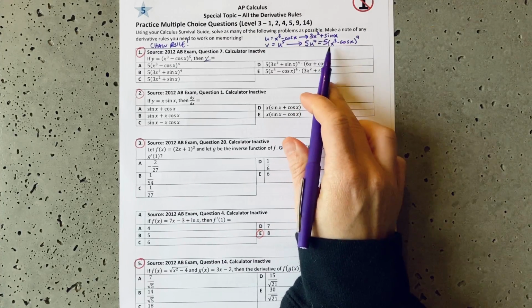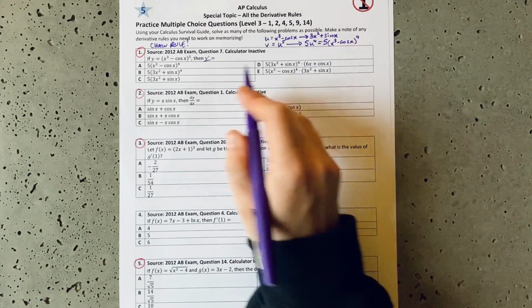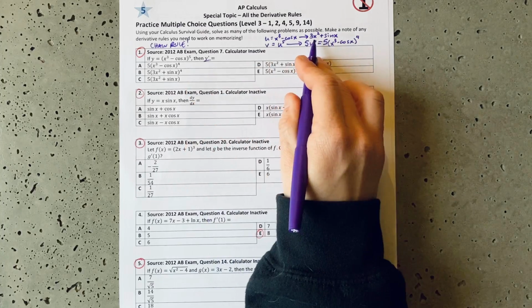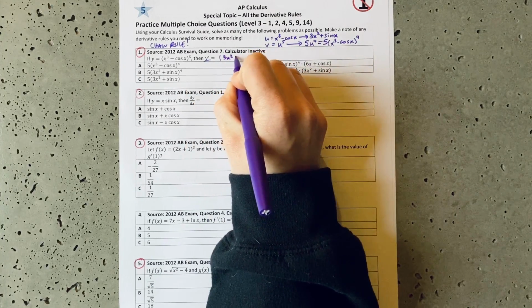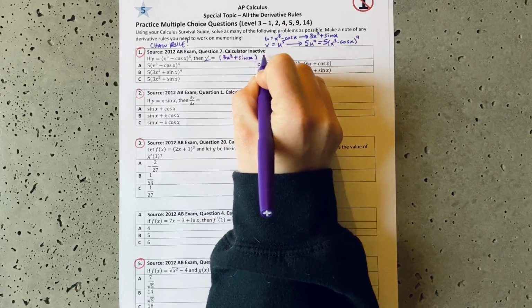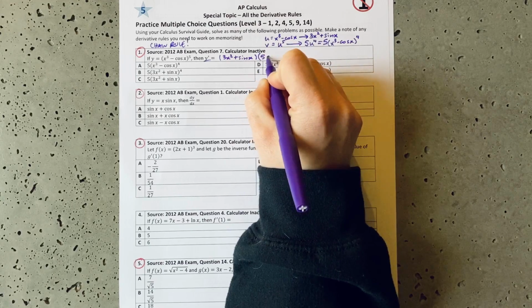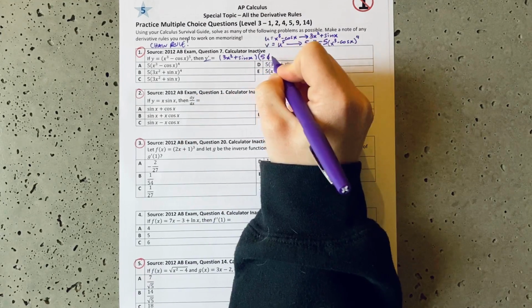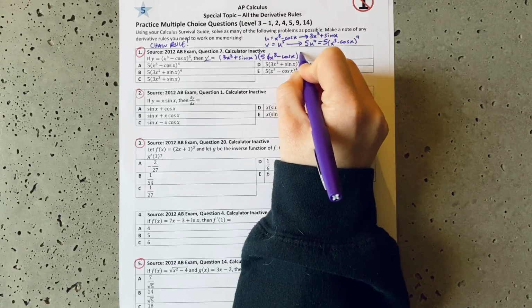Okay, now that we have both pieces and their derivatives, we need to multiply them. So y prime equals this, 3x squared plus sine x, times this, 5 times x cubed minus cosine x to the fourth.